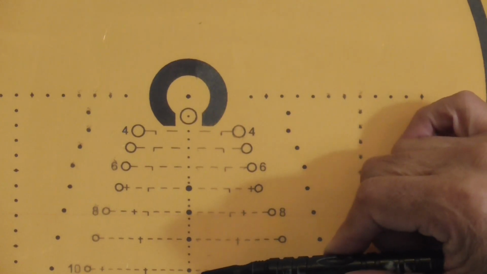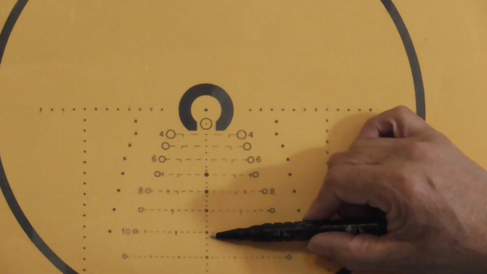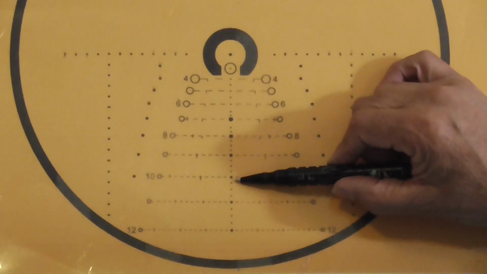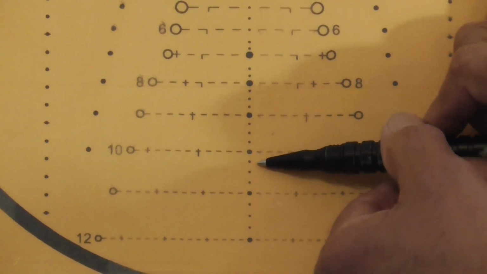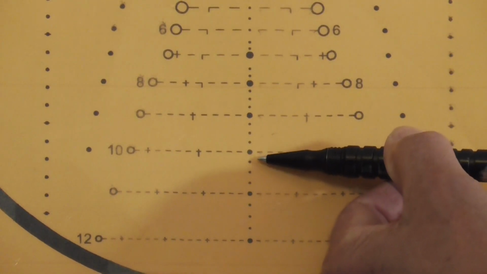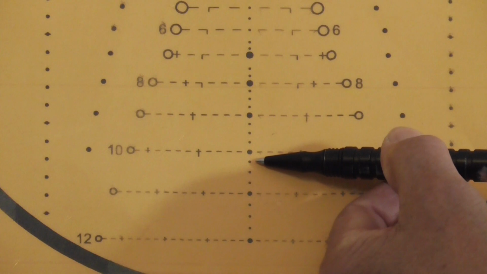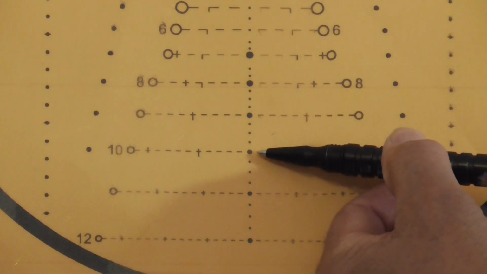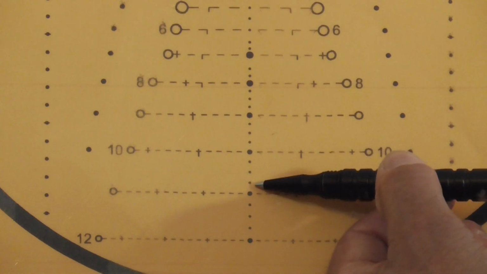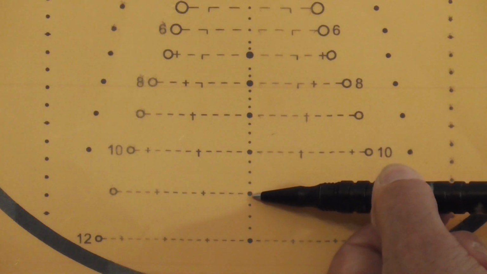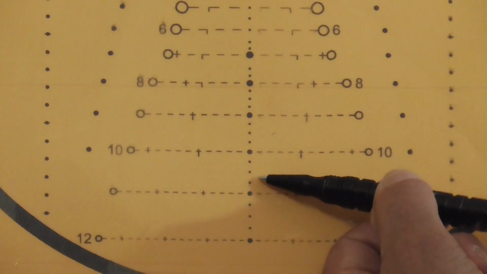So we put in more aiming points. For instance, between 1,000 and 1,100, we have 4 aiming points, and these are referred to as aiming points, okay? So we have every 25, so this is going to be 1,000 yards, 1,025, 1,050, 1,075, and that would be 1,100. So that's how those work.